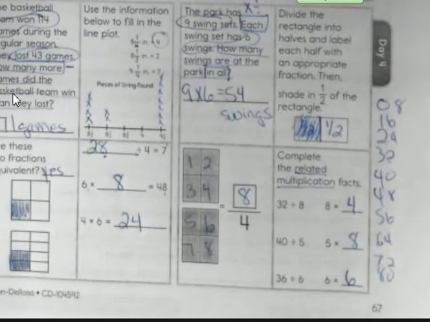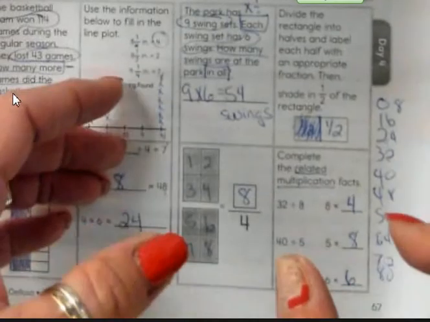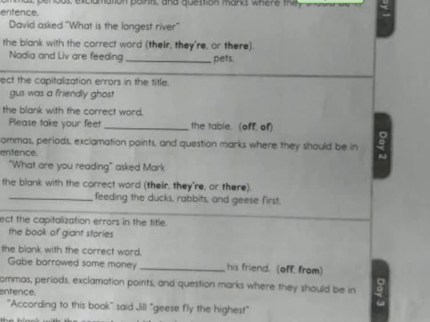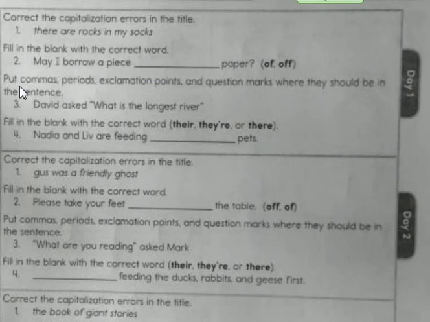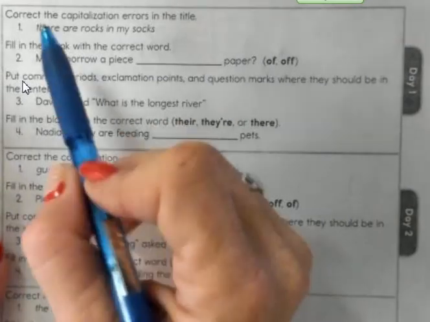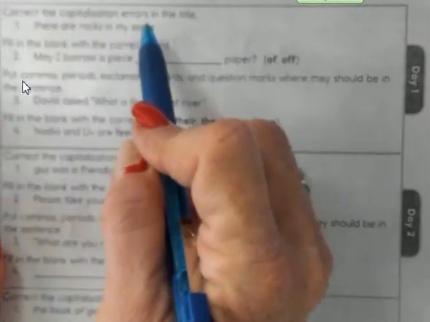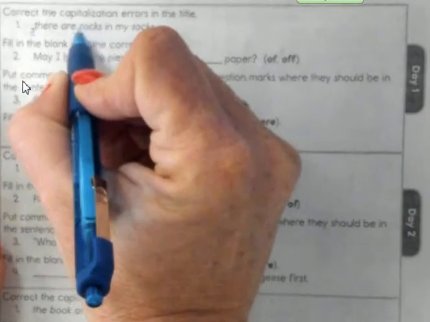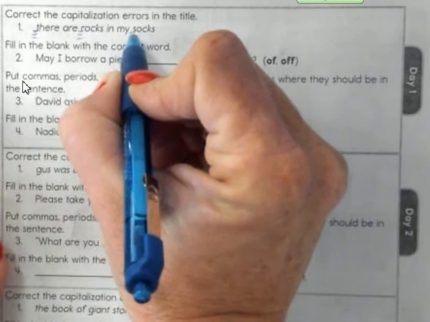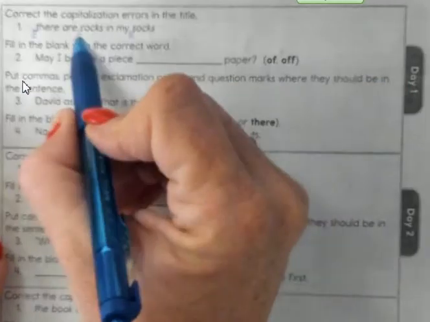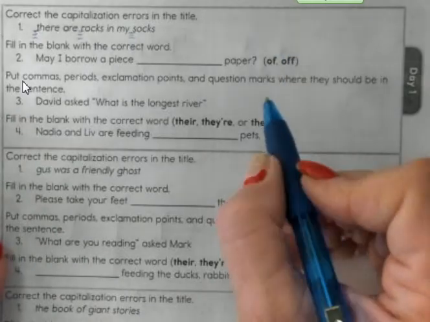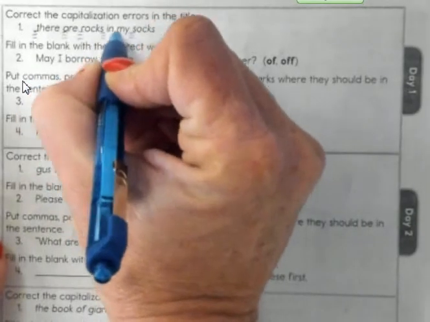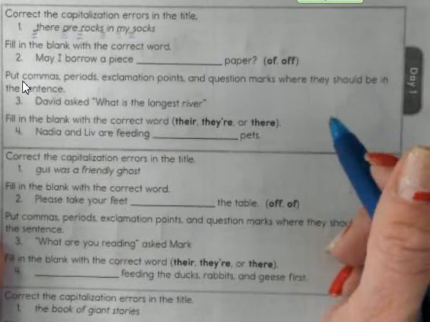Okay, let's turn it over and take a look at your language side. Correct the capitalization errors in the title. There are rocks in my socks. Those are the words that have to be capitalized. Guys, we talked about this. If I were you, I would just capitalize everything. That way you know you got it right.